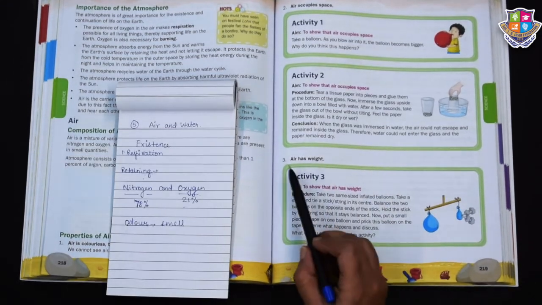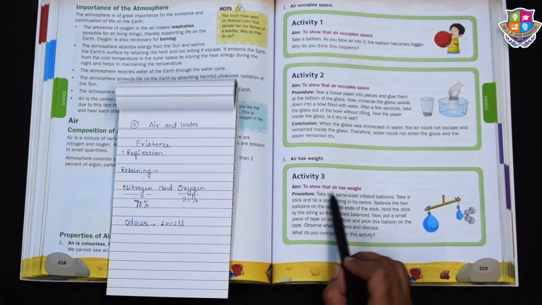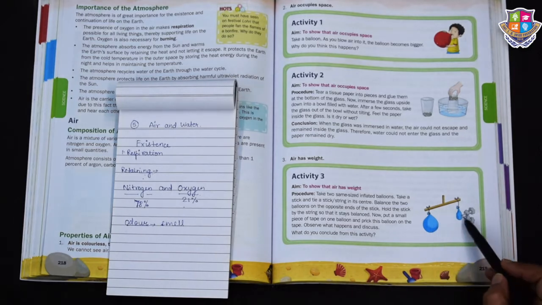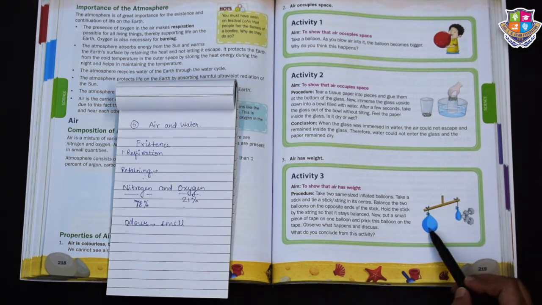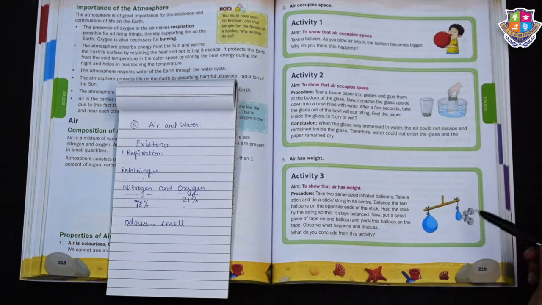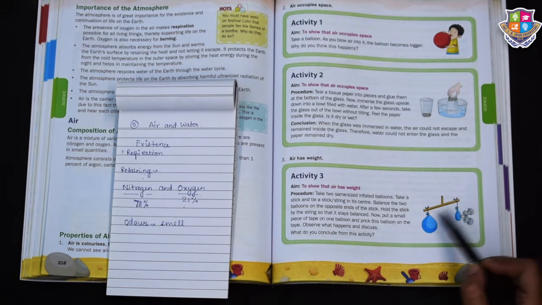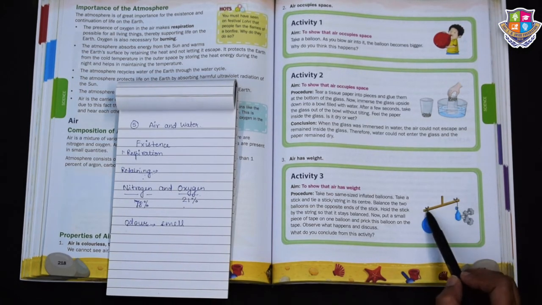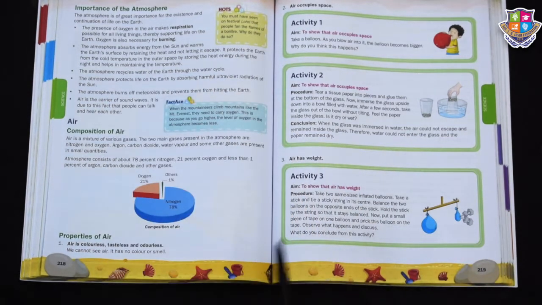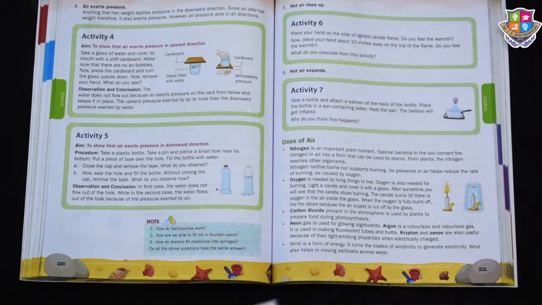Now the third property, air has weight. To show that air has weight, how will you do that? You will hang two balloons on a stick, on two either sides. One filled and the other you just poke. And what you will see is that the balance will change. You will observe that the heavy balloon with the air, that side will go down. Right? So now going to the next page, air exerts pressure.